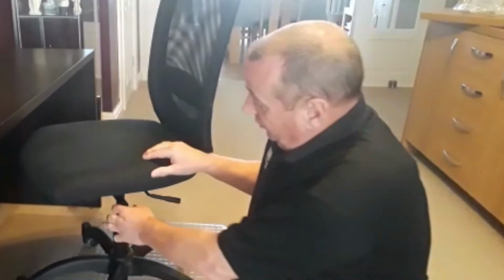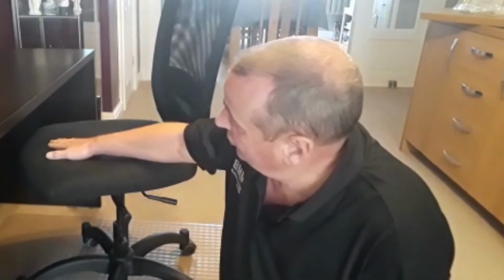I've also got this handle, which when I rotate, it allows the seat to tilt forward. Now that takes a lot of pressure off the back of the thighs. Also, you'll note that the chair tends to roll over at the front into a bullnose type shape. Again, that takes pressure off the thigh.